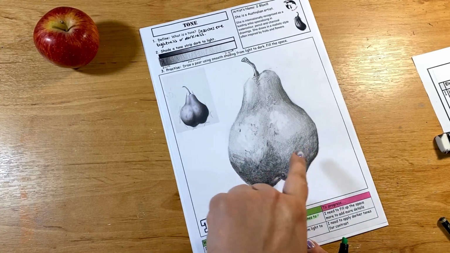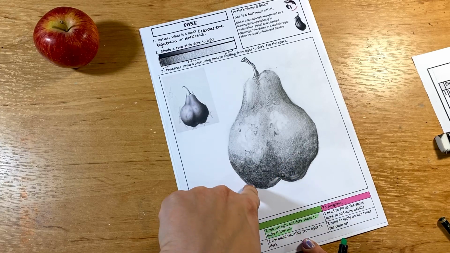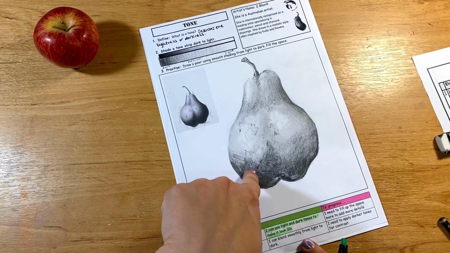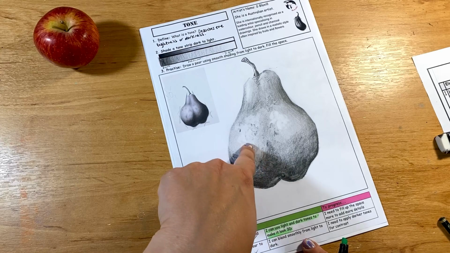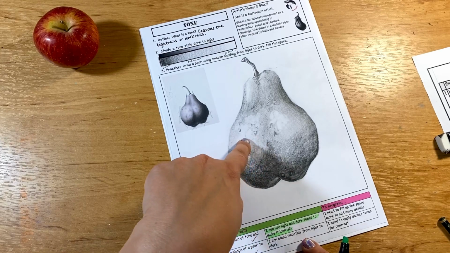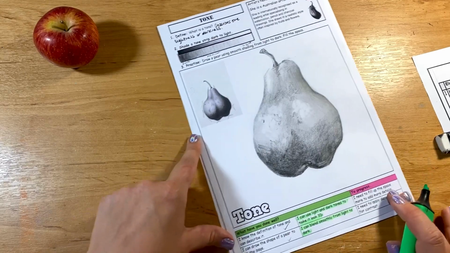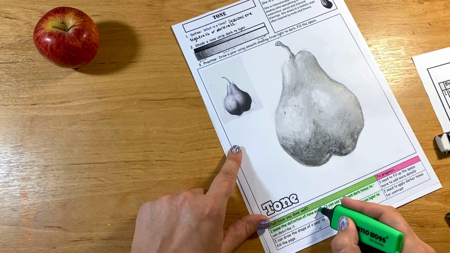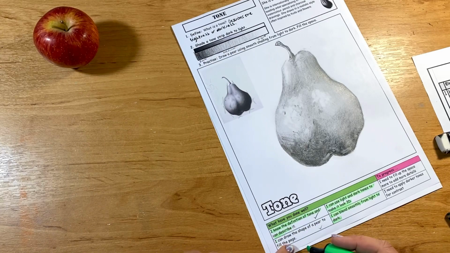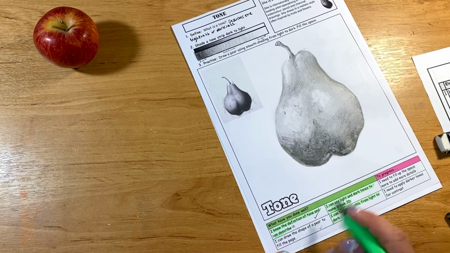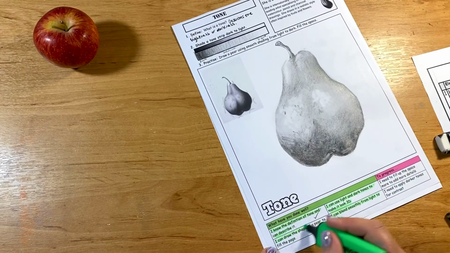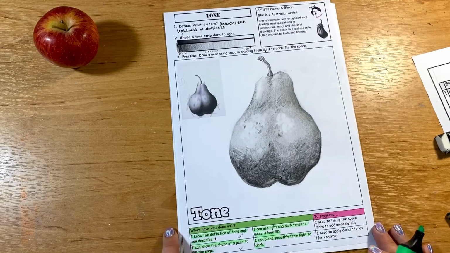So I can look at this and draw a bit of a pathway. That's dark, that's getting a bit lighter, and that's getting a bit lighter still. Okay, so I can describe the definition of tone. I've done that at the top. I can draw the pear to fill the page, which is as big as my hand. So yes, I've done that as well.